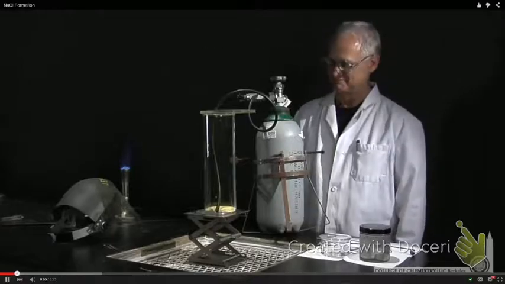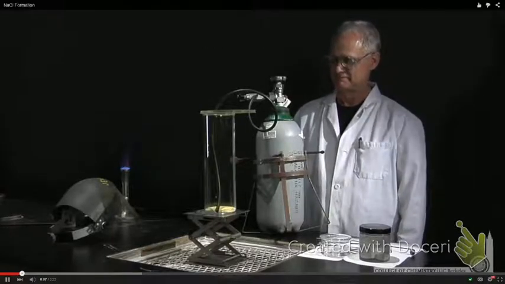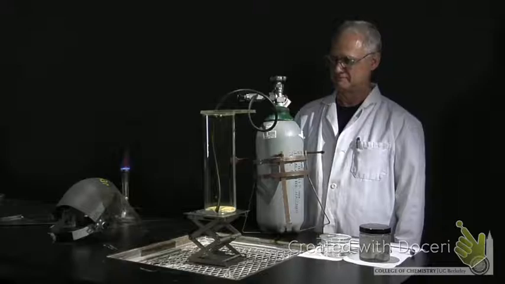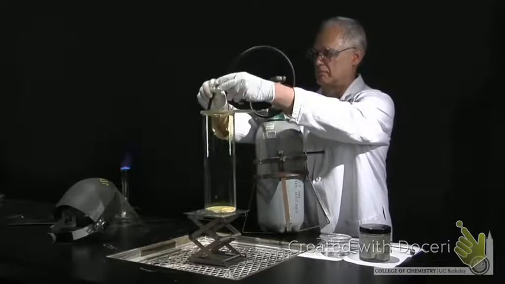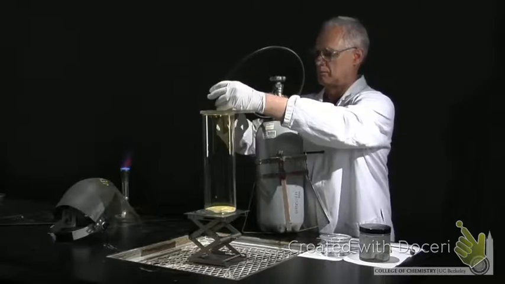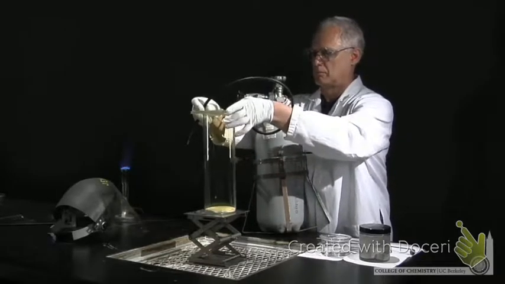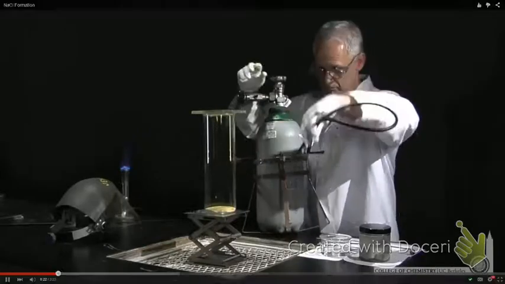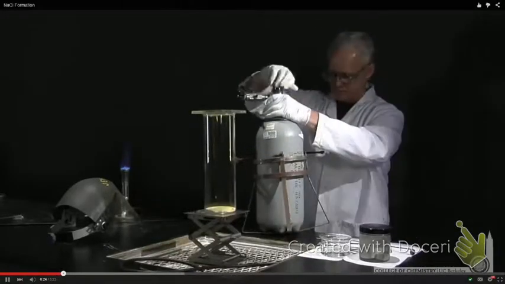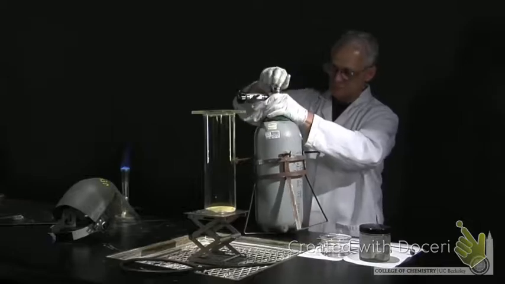So this chemist here has an actual gas tube that has chlorine gas in it, and that's that yellow gas that you see inside this glass container. He just took it out, and the container is closing the chlorine gas seal.